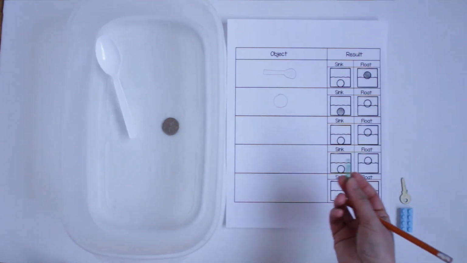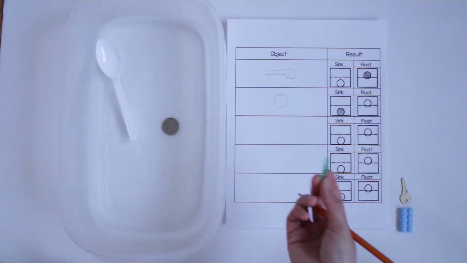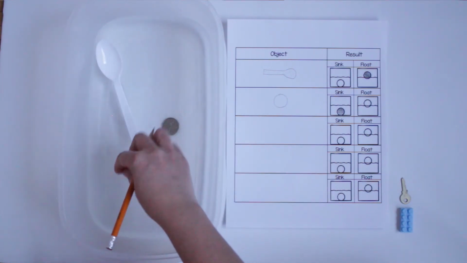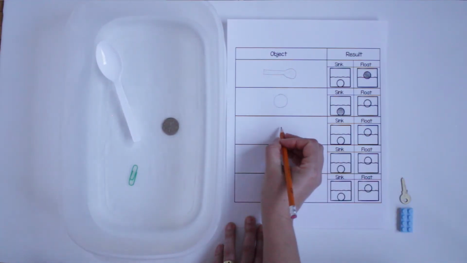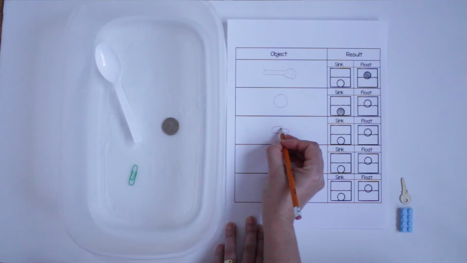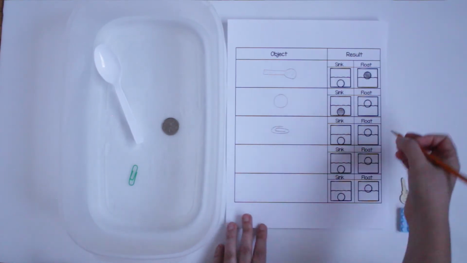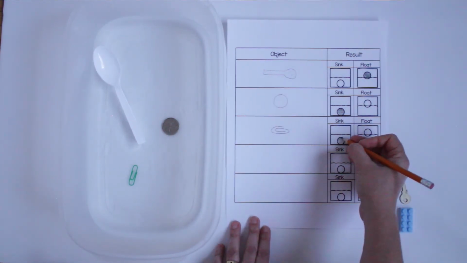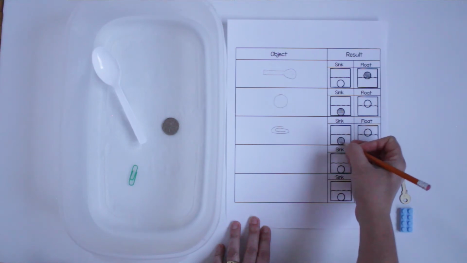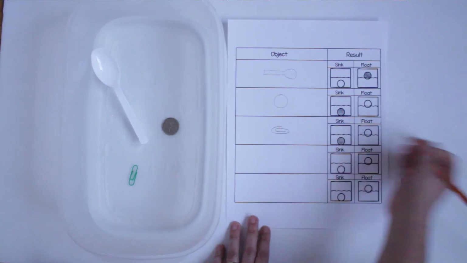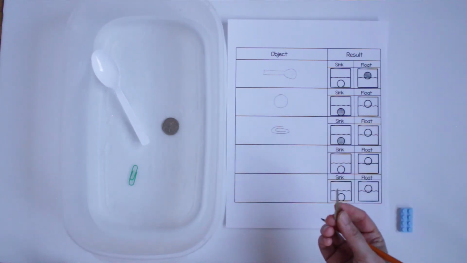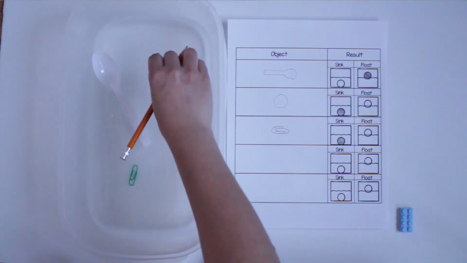And this one, the paper clip, you ask them, what do you think is going to happen? The paper clip sinks as well. And the key, what do you think?